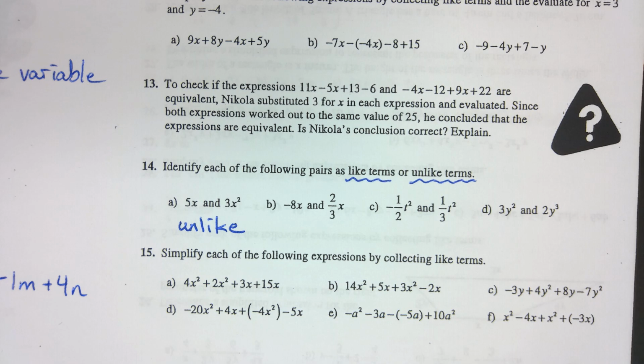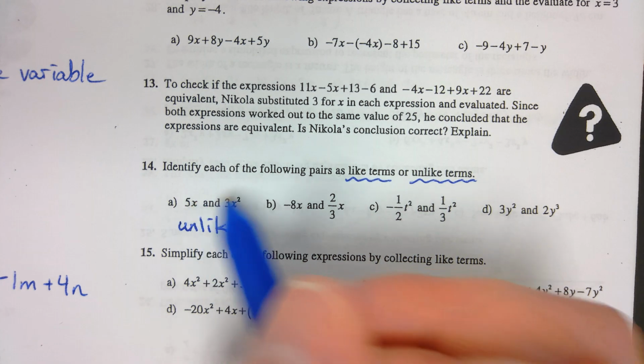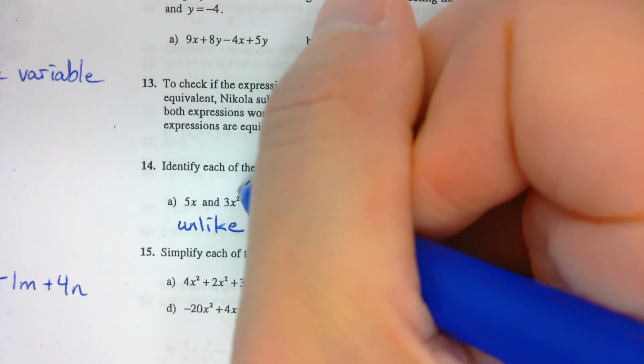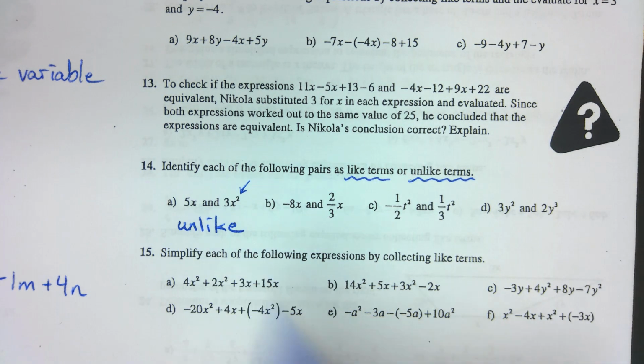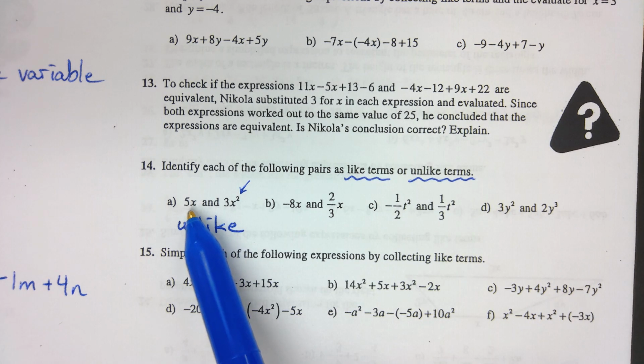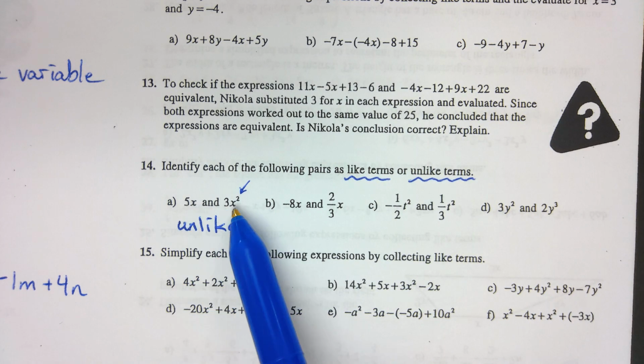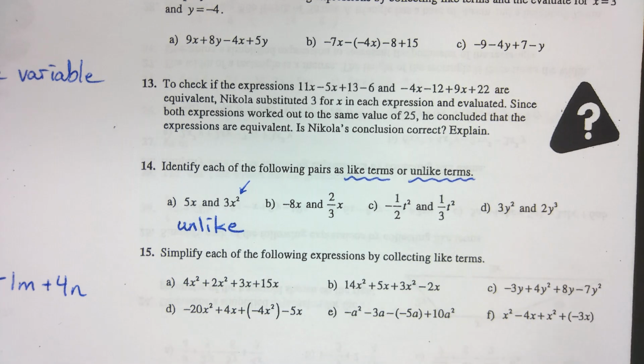Right. The exponent. One has an exponent, one doesn't. So if you were to combine them together, it has to be exactly the same. Okay. So it's like this is 5 apples and this is 3 humongous apples. And it's not fair to put them together.